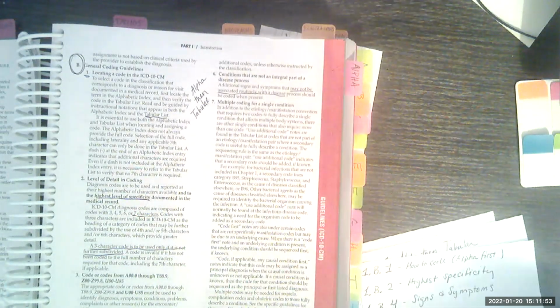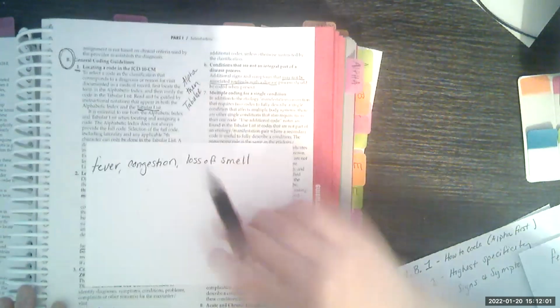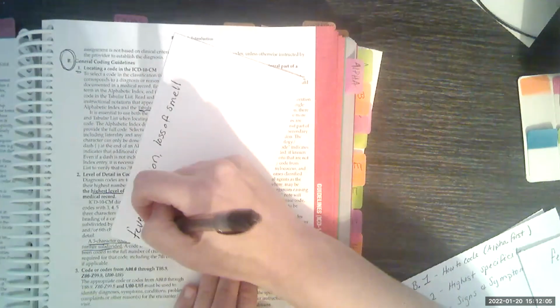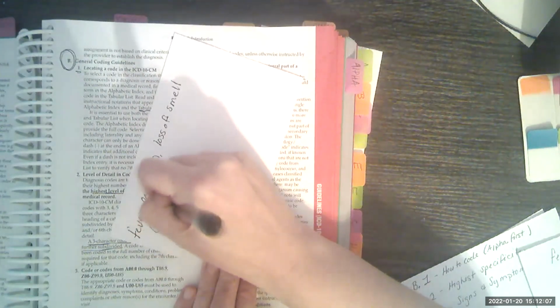Let's go back to our scenario here. Let's say we go to the doctor, we have fever, congestion, loss of smell, and we tested positive for COVID-19. So yes, we finally got that swab in there.